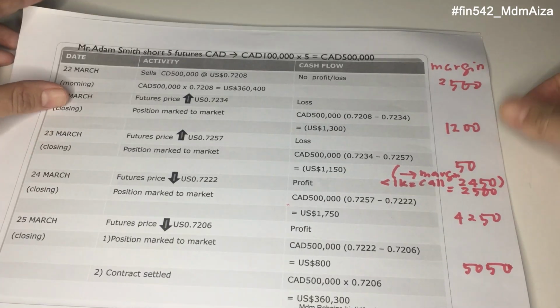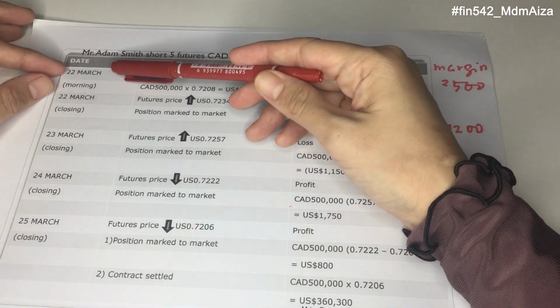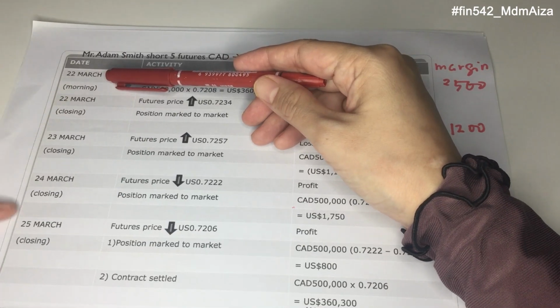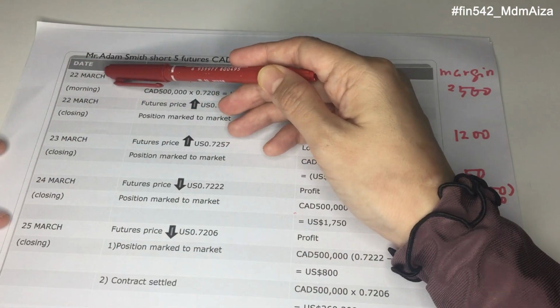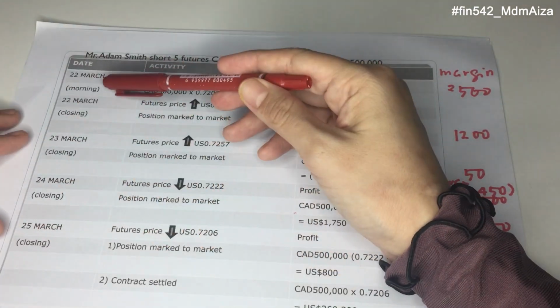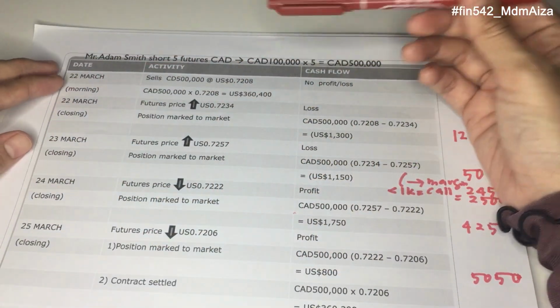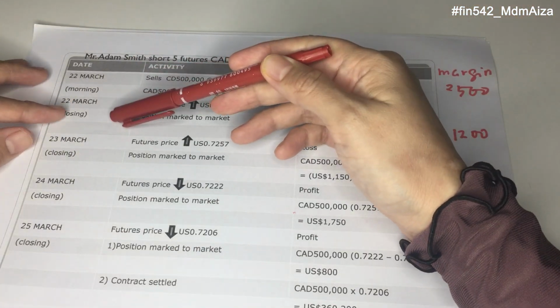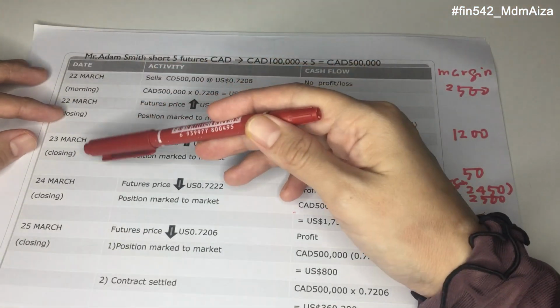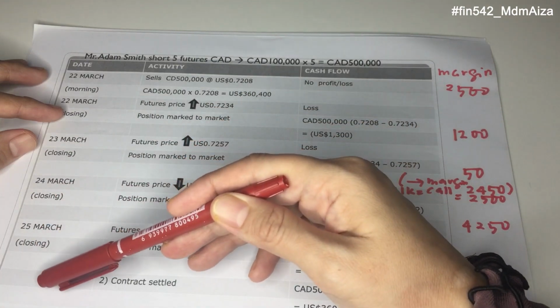If you refer back to the question, they started on the 22nd of March and end up on the 25th of March. Okay, they have a 2-2. This is a morning. For your information, when we started our contract, they have a morning, they have a closing, and the day after closing, and a closing.